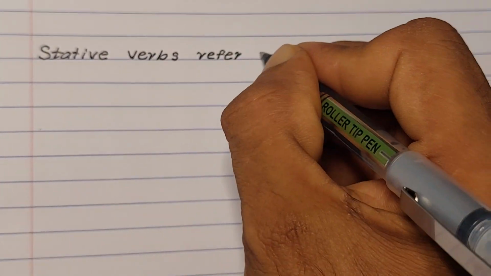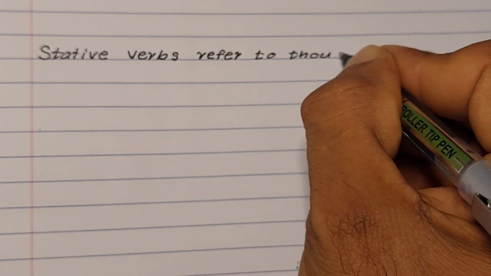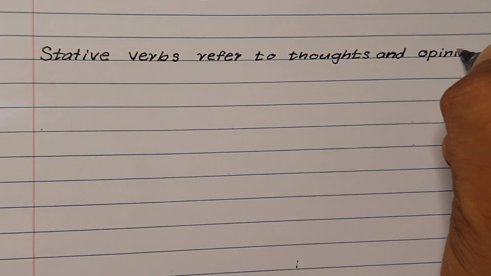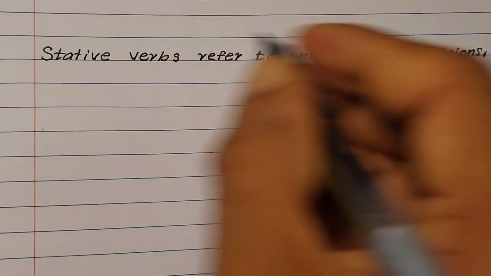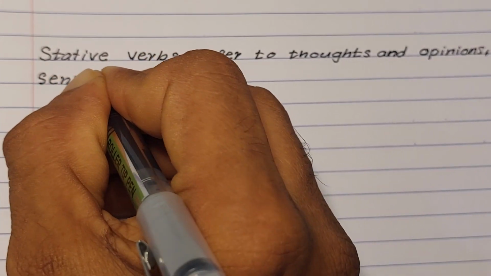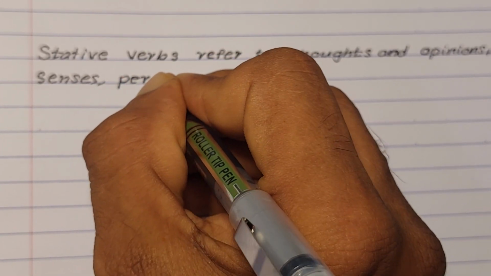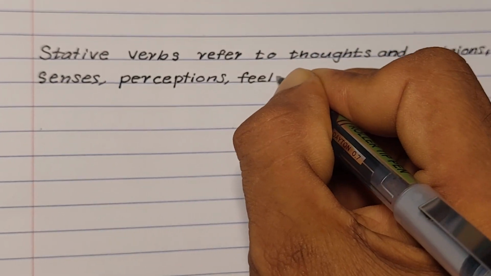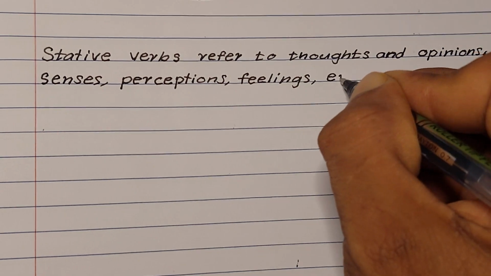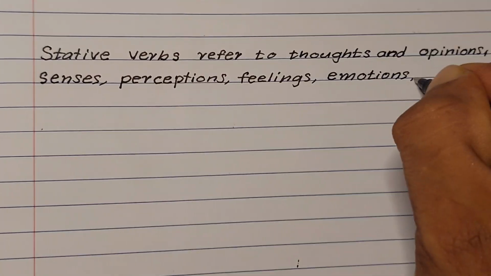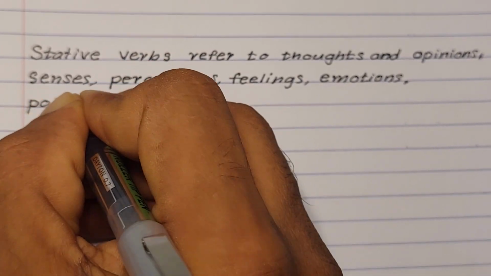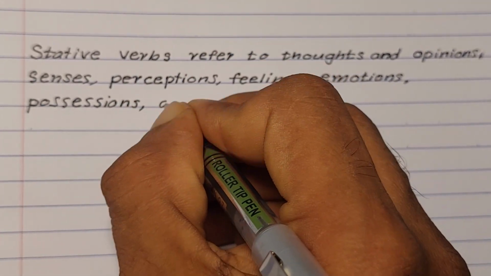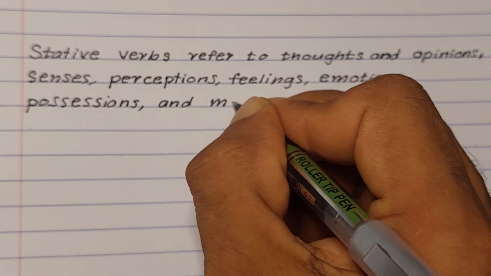Stative verbs refer to thoughts and opinions, senses, perceptions, feelings, emotions, possessions, and measure.